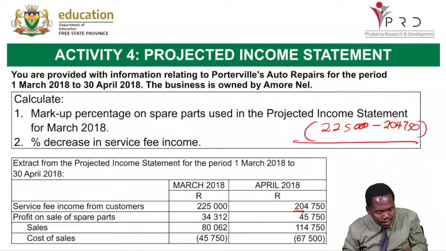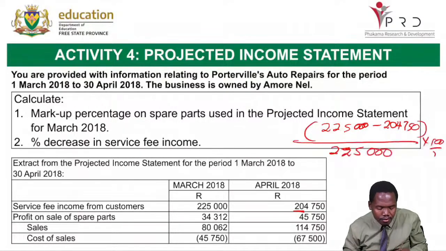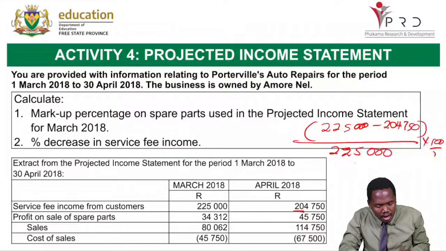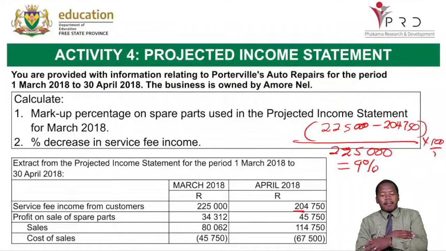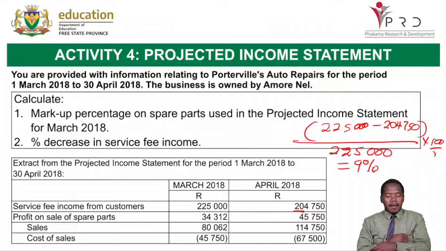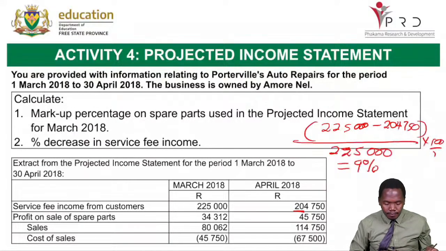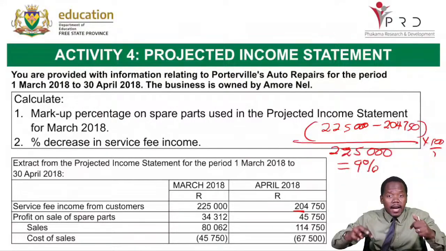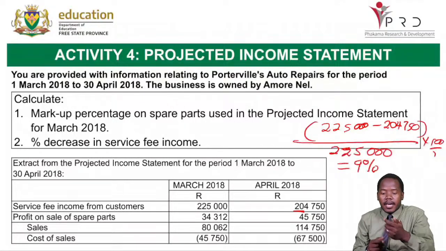Divide by where the amount is coming from, times 100. Okay, let us do this. 225,000 minus 204,750, divided by 225,000. So our percentage here becomes 9%. Remember, you divide by the initial amount. So our percentage decrease becomes 9%. Remember, you must put the difference on top, divide by the initial month.